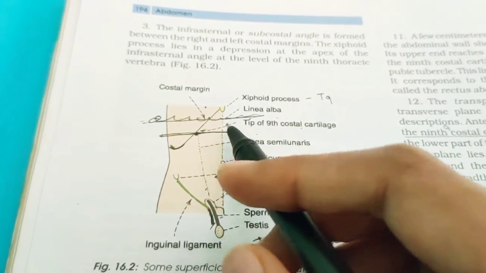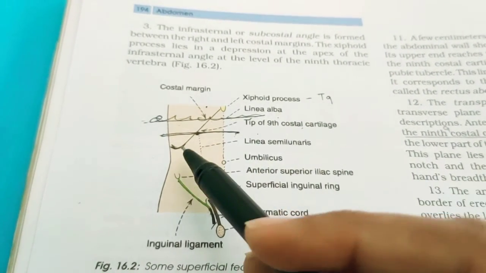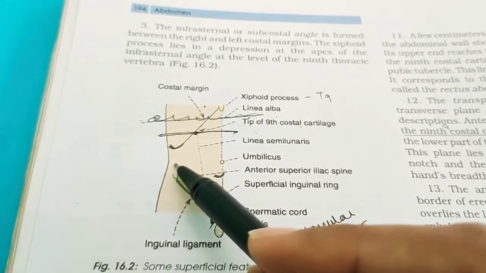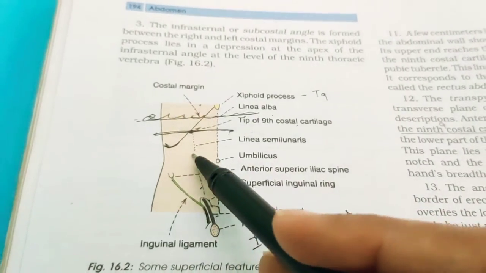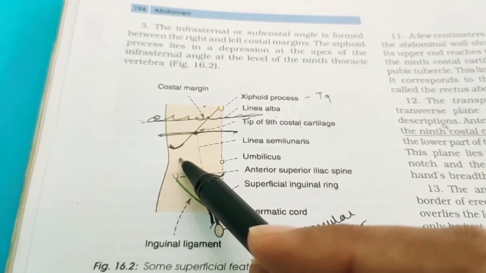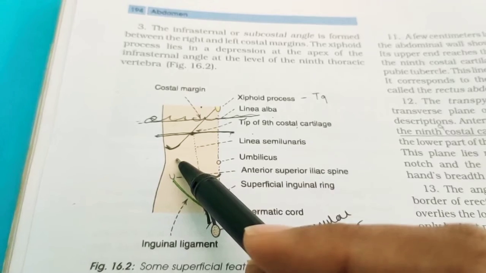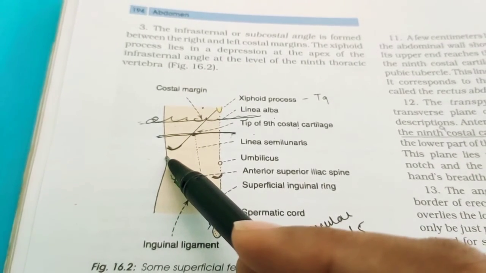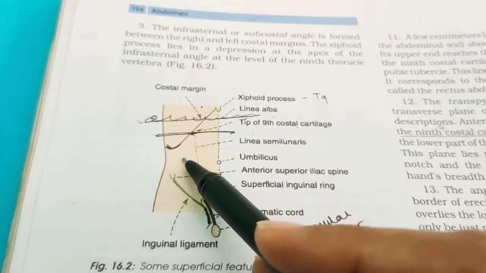And next, coming to the angle between the last rib and the outer border of erector spinae, which is known as the renal angle. So somewhere over here will be the renal angle, and it overlies the lower part of the kidney. The 12th rib may only be just palpable lateral to erector spinae, or may extend for some distance beyond it.